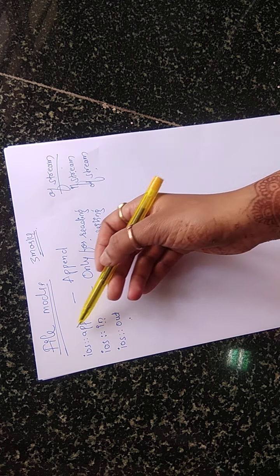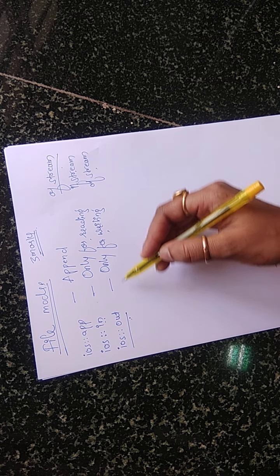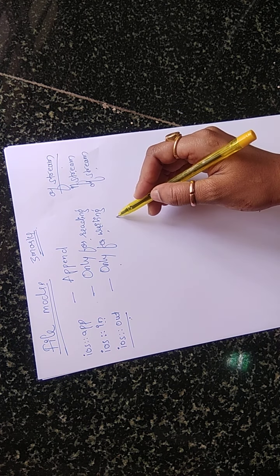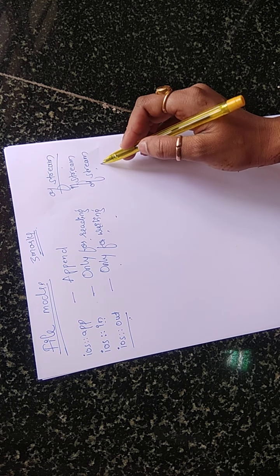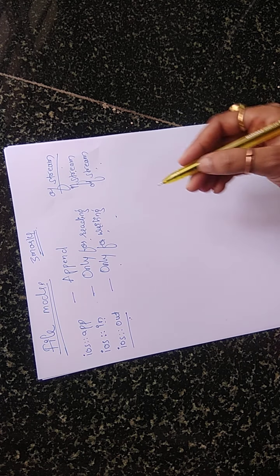So in your exam, when the question comes to explain file modes, these things you have to cover. You first write the mode or the method of file opening, then its meaning, what it means, and to which stream class it belongs, and then you write the extras.